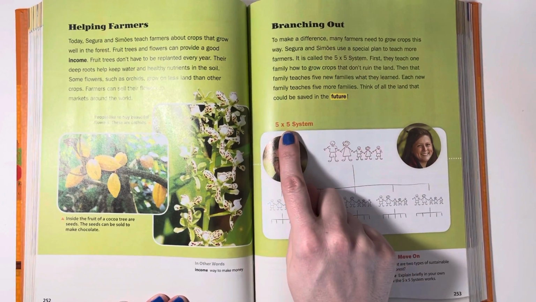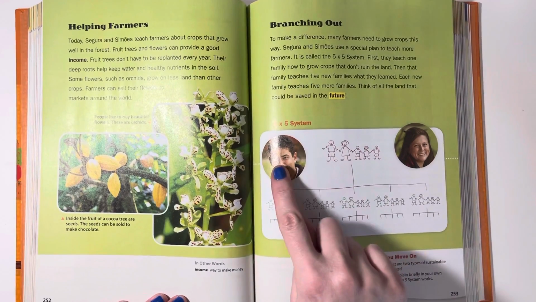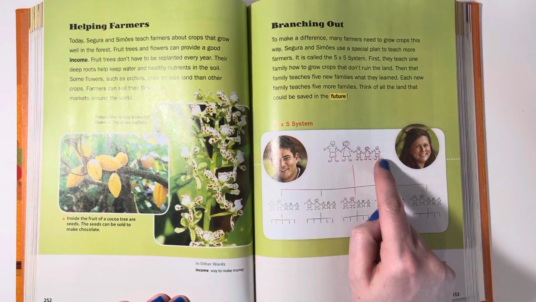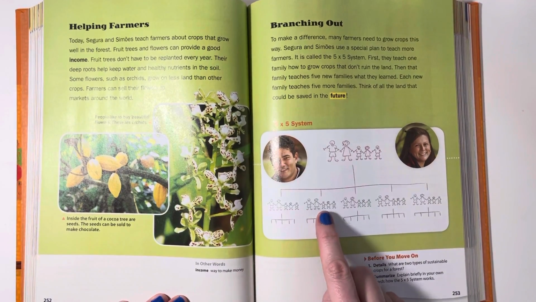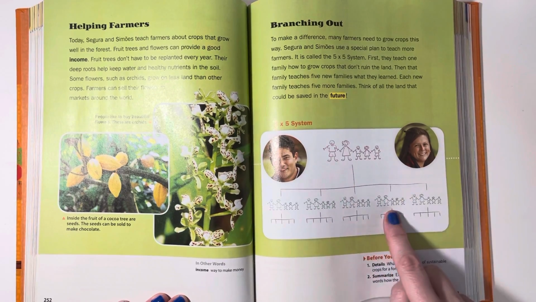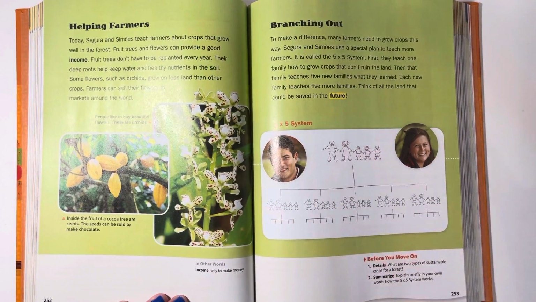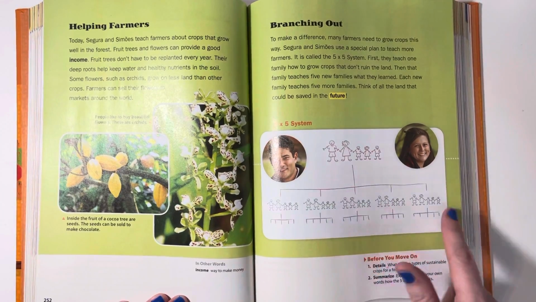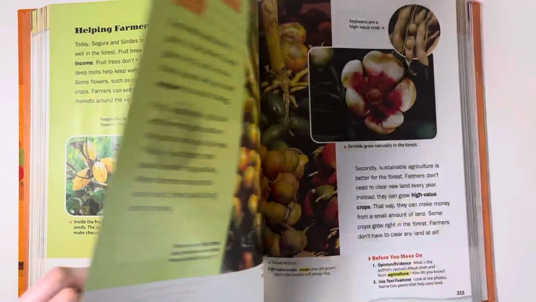It's a 5x5 system. So I'm looking at it and I see this person and then this person. 1, 2, 3, 4, 5. Each of those has 5. So they had 5, and each of them has a family of 5. We'll have to see what that's trying to tell us.